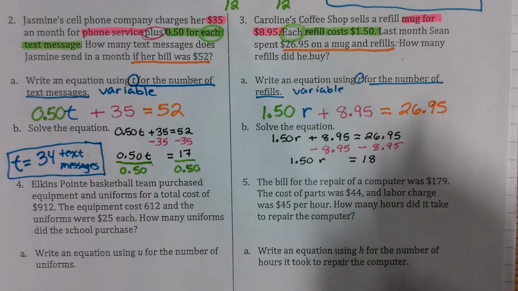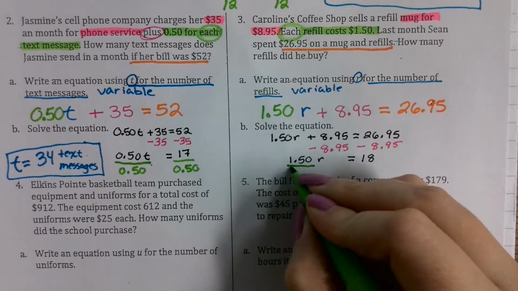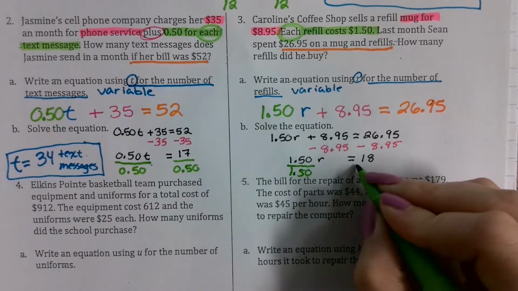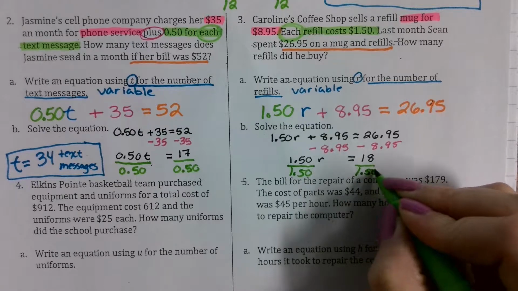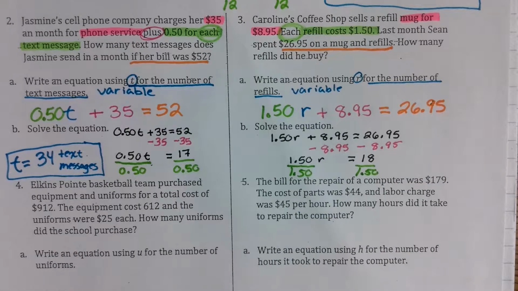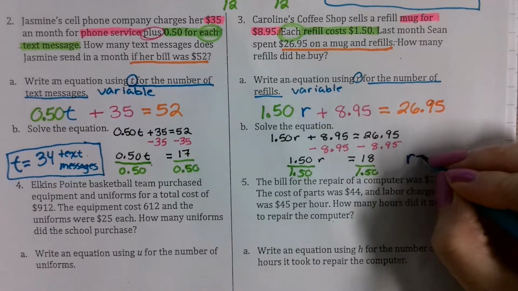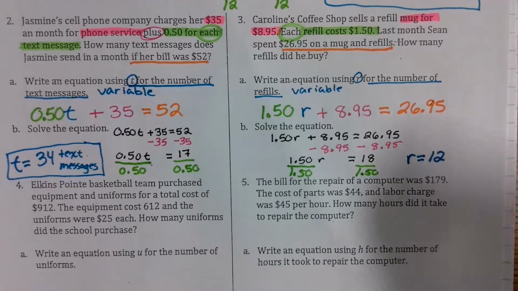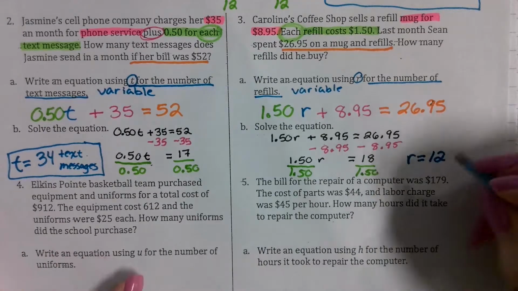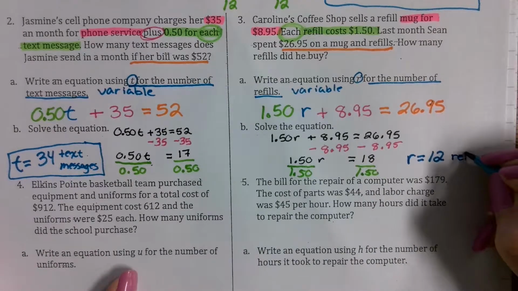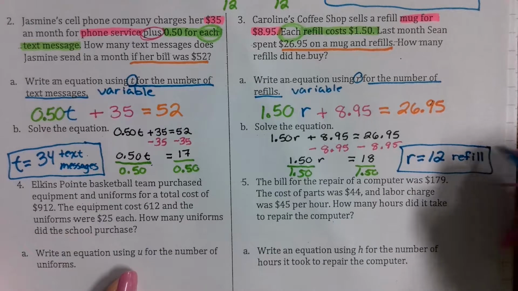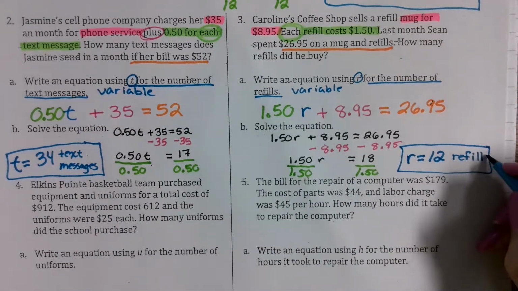Division. Very good. Divide by $1.50 on both sides. So what's 18 divided by $1.50, guys? 12. So R represents 12 what? Refills. Don't forget to place it back in with the problem. What does it relate to? It relates to the refills. 12 refills.